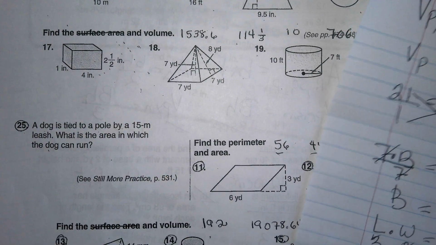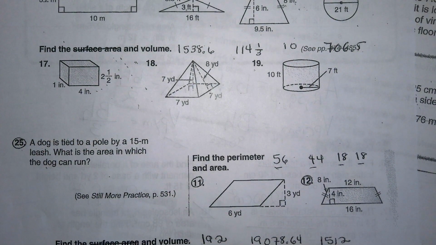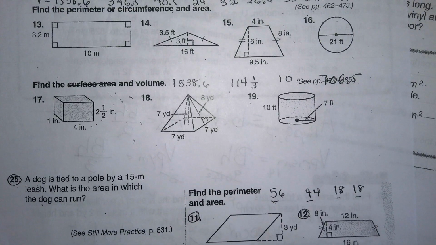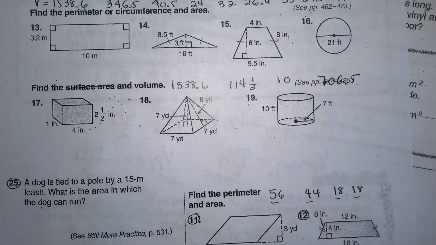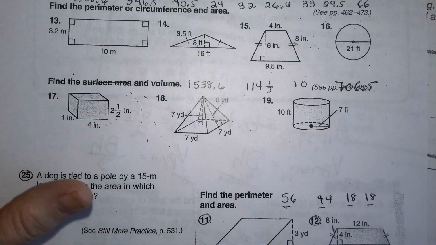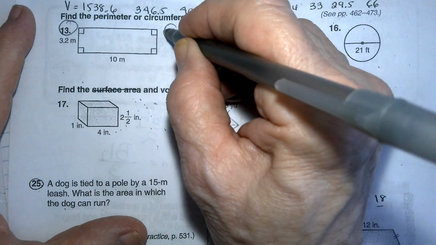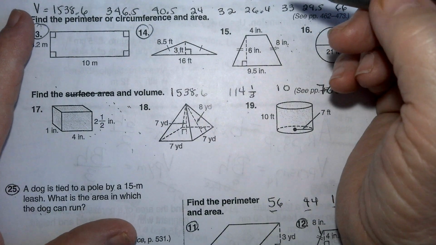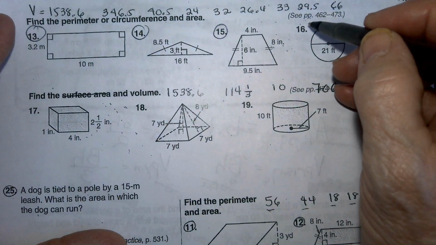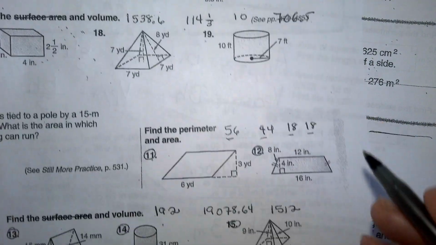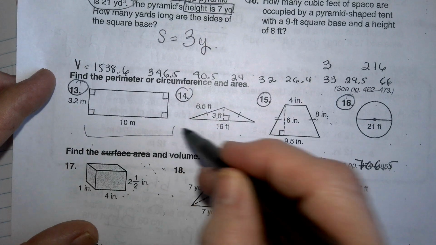All right. So we're going to skip the rest of the word problems. Let me see what time it is. Okay. 11:53. So we're not going to have time to do a whole lot. What I'm going to have you do is work on a review of number 13, the 14, the 15, the 16, 11 down here, and the 12.